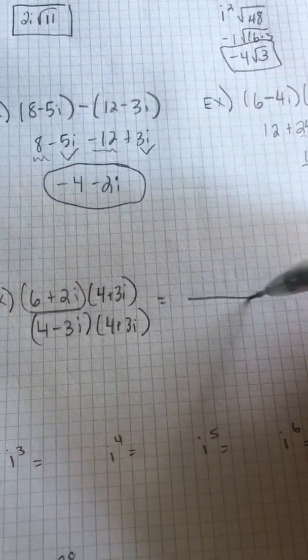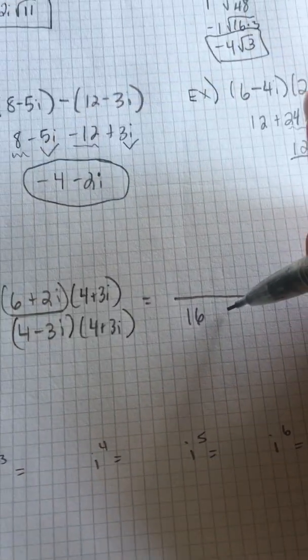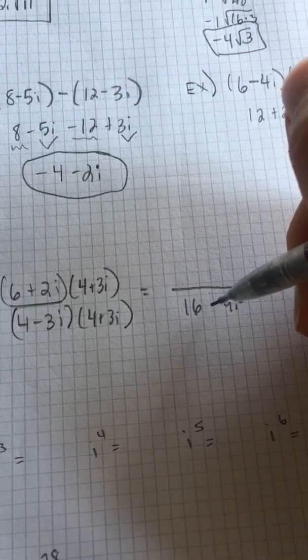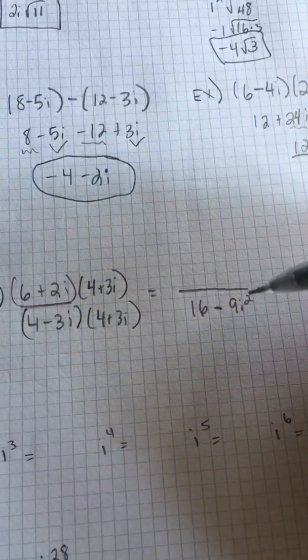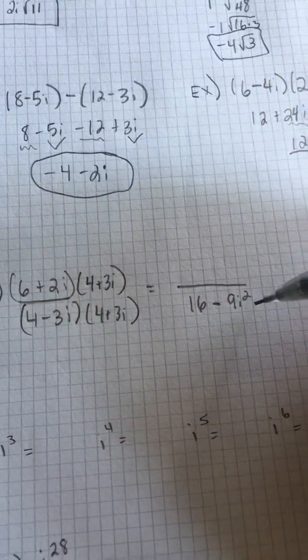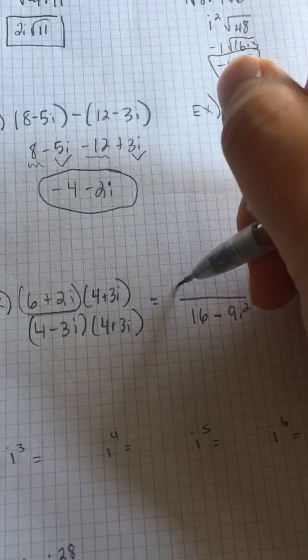So just distributing in the top and using the pattern in the bottom. I'm going to do the bottom first so we can focus on that pattern. Square the first, square the last, and put subtraction in between. So this is going to actually become, hopefully you're saying, positive 9. In the top, let's see what we get.